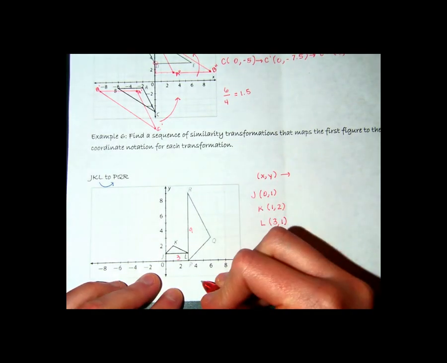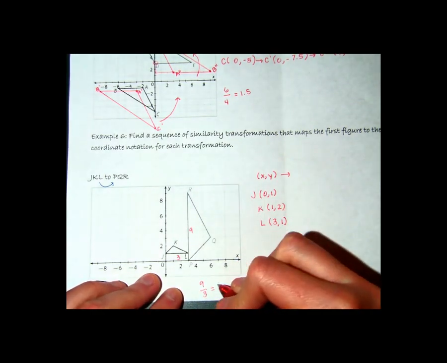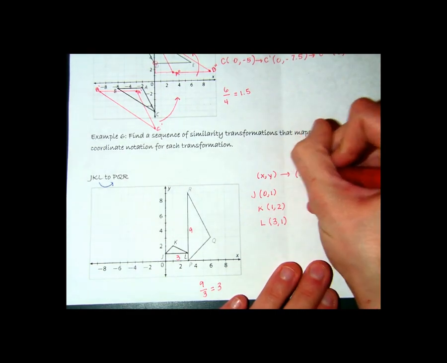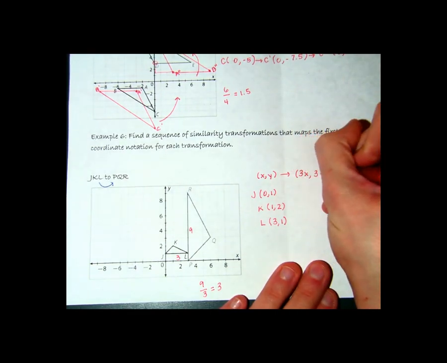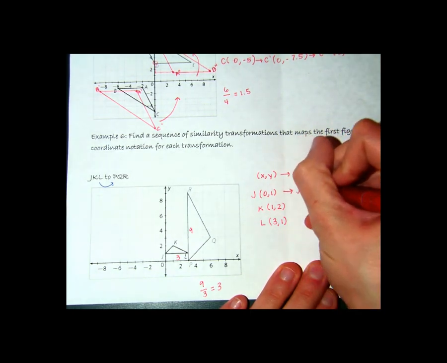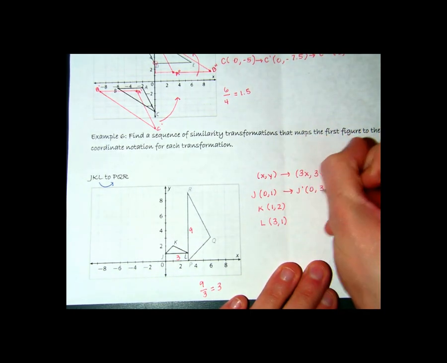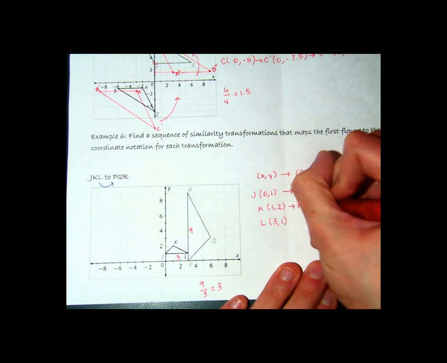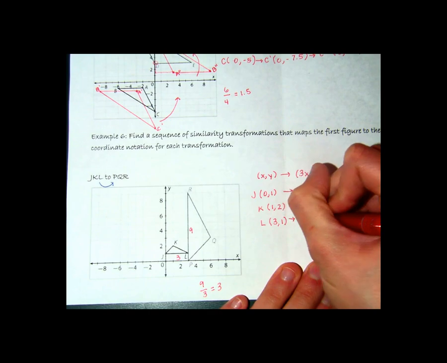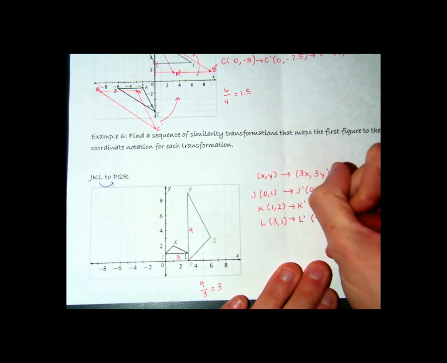We're getting larger. It's 9 divided by 3, which is 3. So, 3x, comma 3y. So J prime is 0, 3. K prime is 3, 6. L prime is 9, 3.